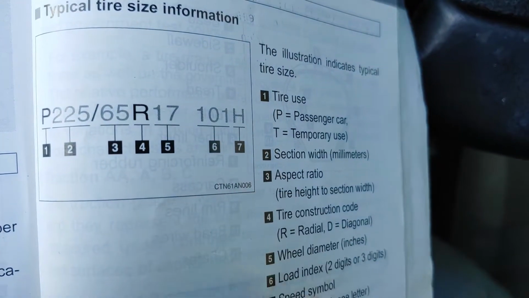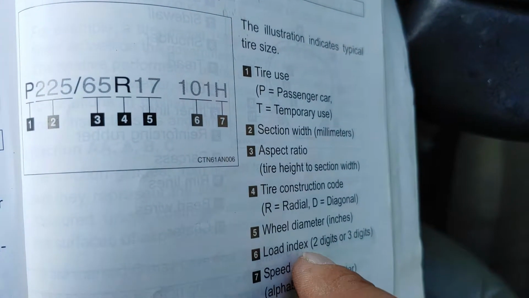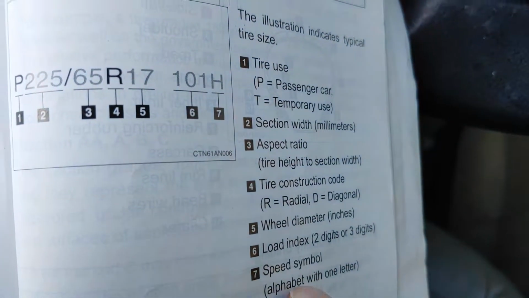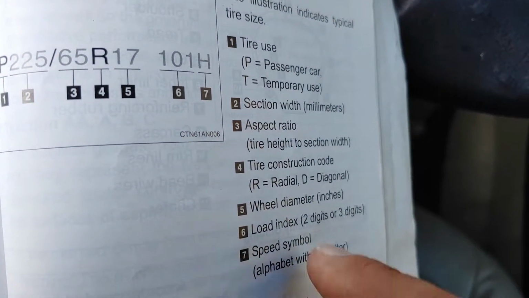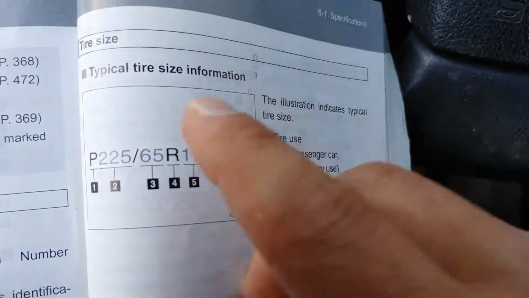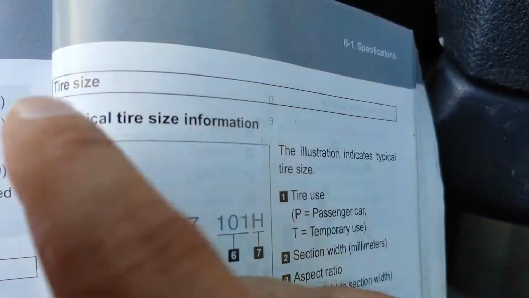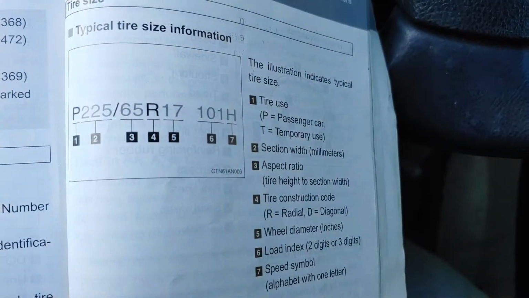Load index: two digits or three digits. This is three digits: 101. Speed symbol: an alphabet letter, H. That is the typical tire size information. These are the tire size specifications.